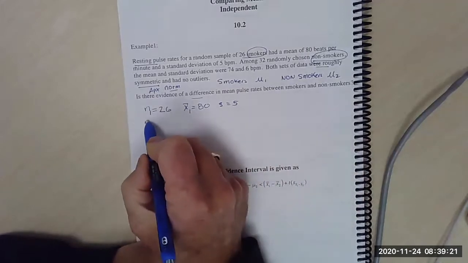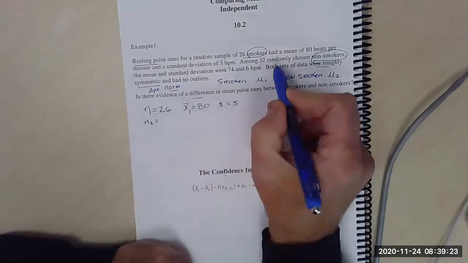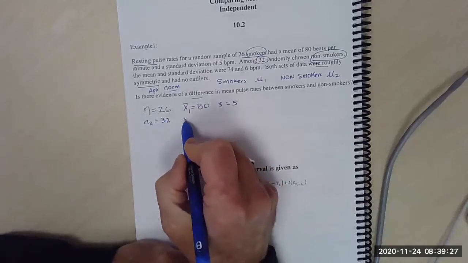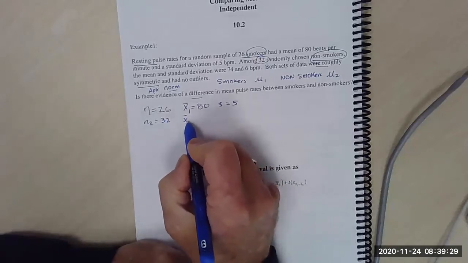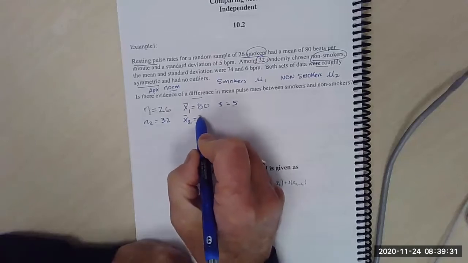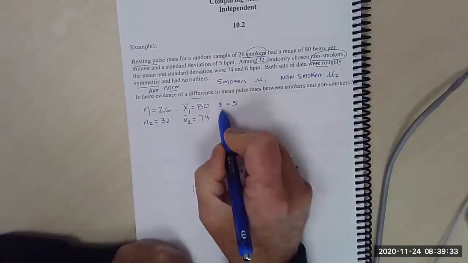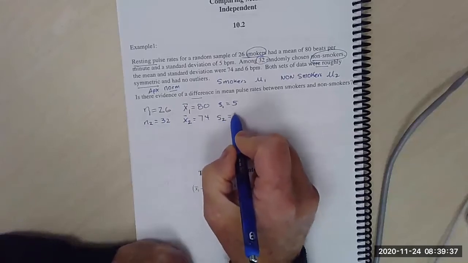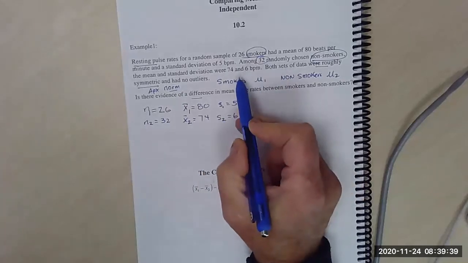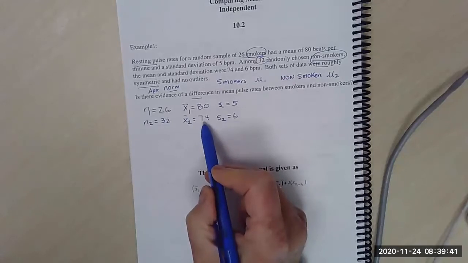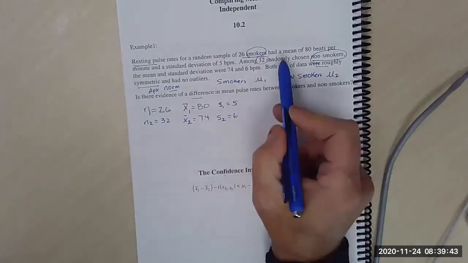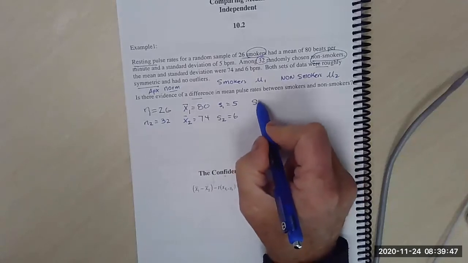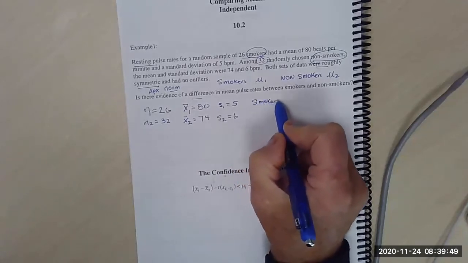N sub 2 was 32. So 32, and its average was 74, and its standard deviation, so s sub 2, would be 6. So look at the smokers, okay, these are smokers down here. Excuse me, these are smokers on the top, smokers and non-smokers.